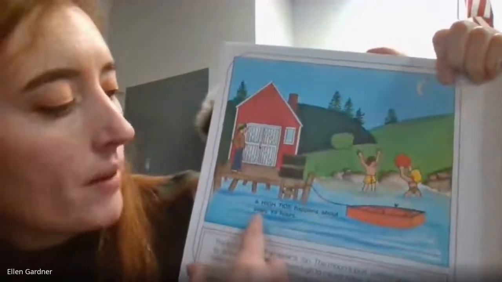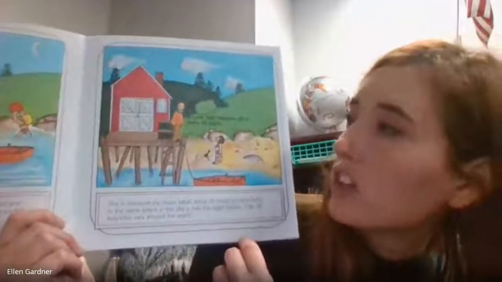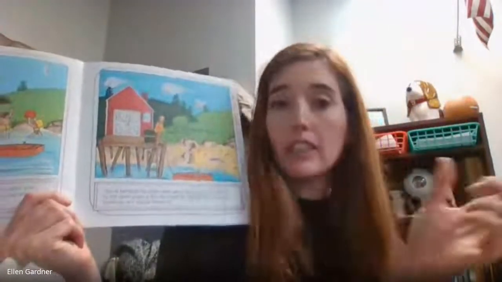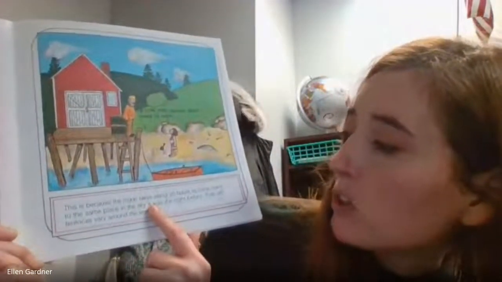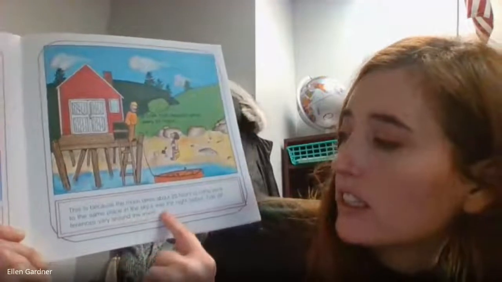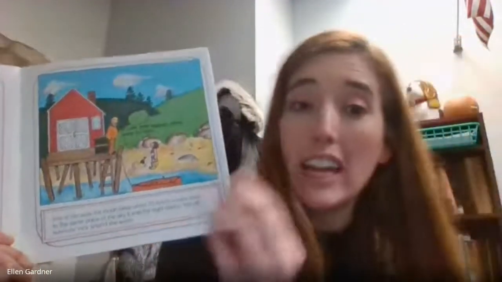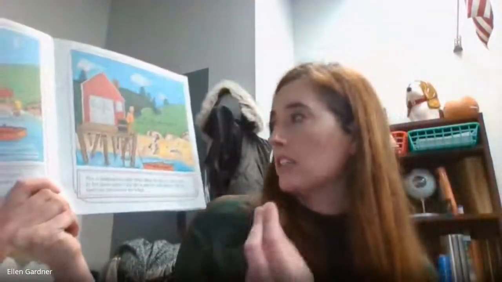So high tide happens about every 13 hours, it says. Now, a low tide happens about every 13 hours as well. So it's a little bit more than just like noon and midnight. It changes a little bit more than that. Now, the moon takes about 25 hours to come back to the same place in the sky it was the night before. So tide differences vary around the world. So it takes a little bit more than a day for the moon to get back to its same place. So that's why tide is not exactly 12 hours every single time.